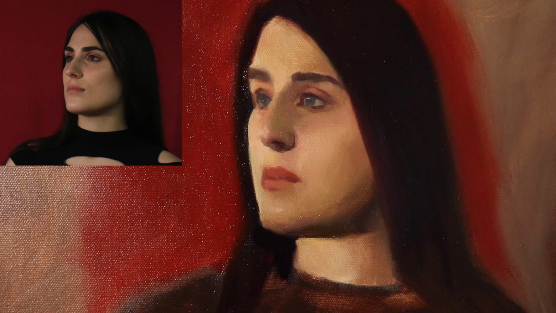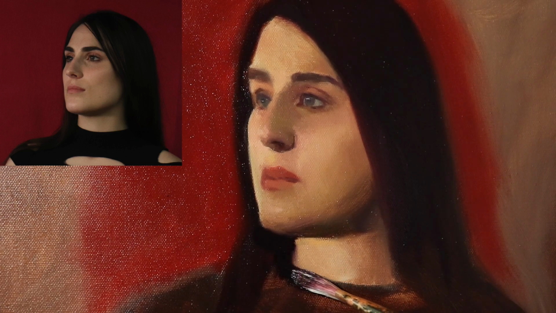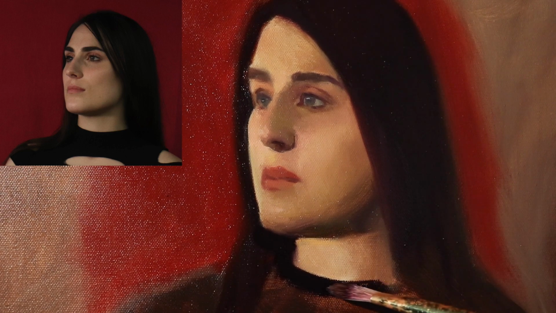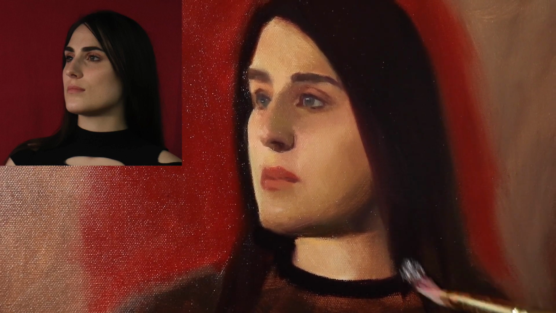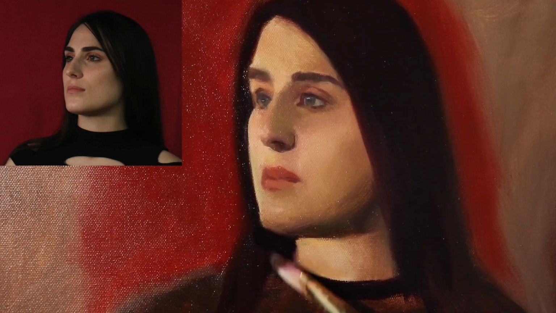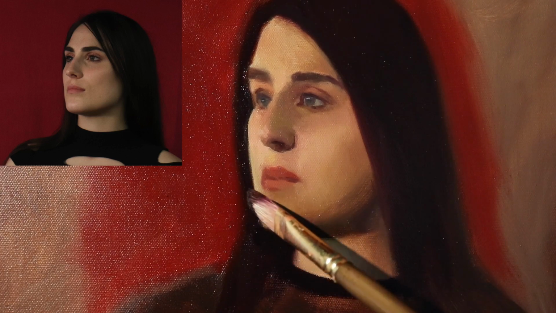Softening with the dark brush. Now, I don't really need to do this, but I think that turtleneck comes up a little higher. I think that's looking a little better, I hope.